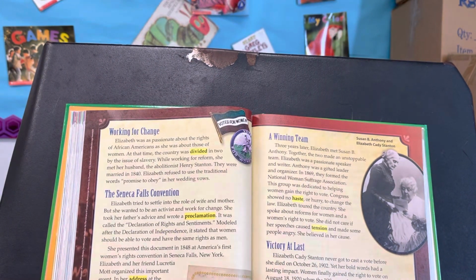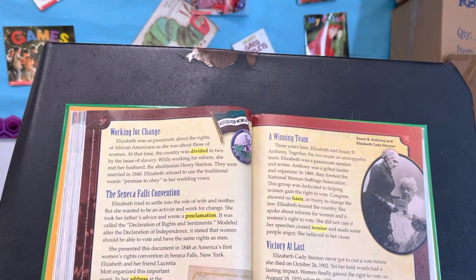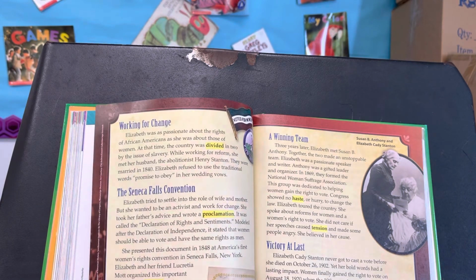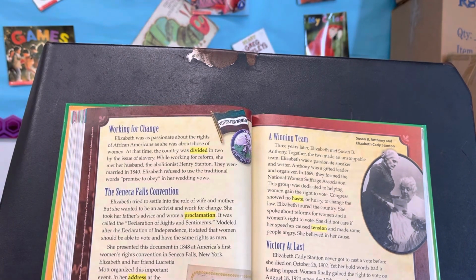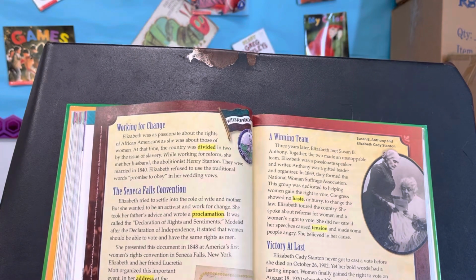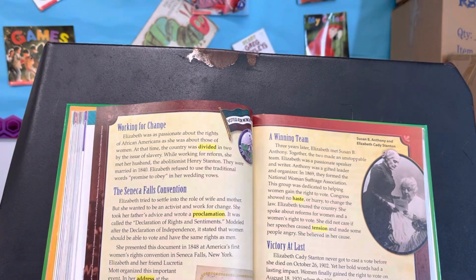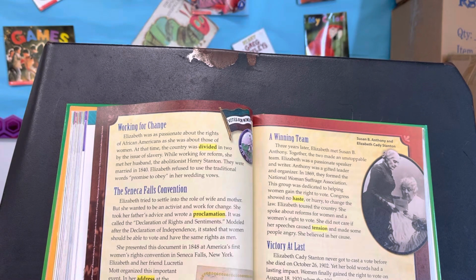Working for change. Elizabeth was as passionate about the rights of African Americans as she was about those of women. At that time, the country was divided. People couldn't make up their minds. They were divided in two by the issue of slavery. While working for reform, she met her husband, the abolitionist Henry Stanton. They were married in 1840. Elizabeth refused to use the traditional words promise to obey in her wedding vows.